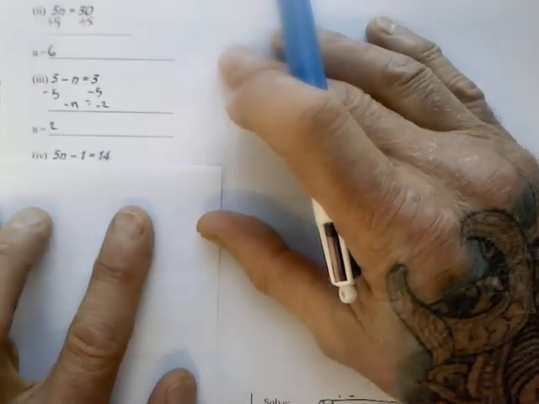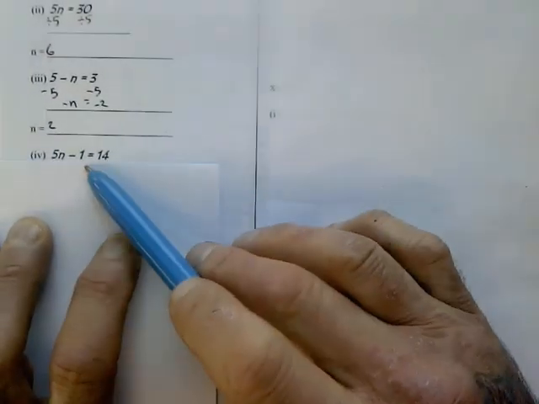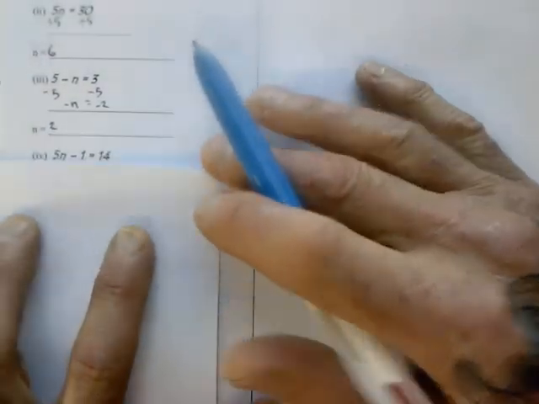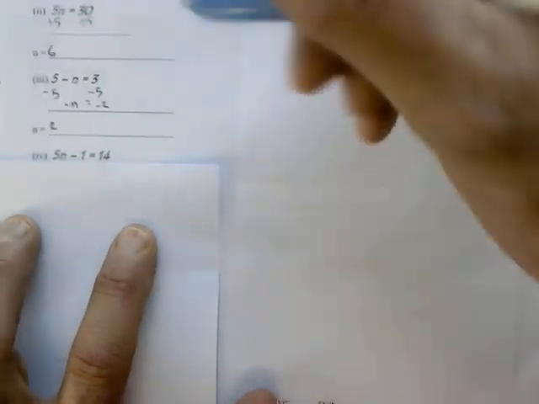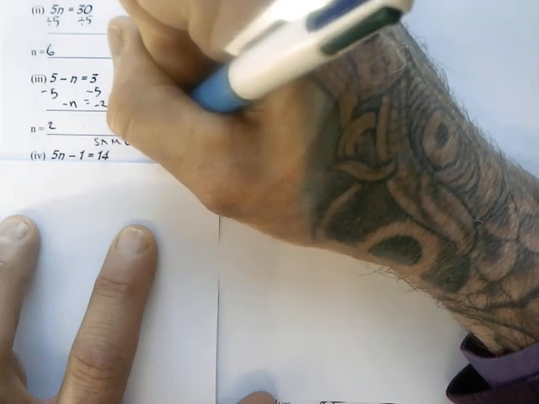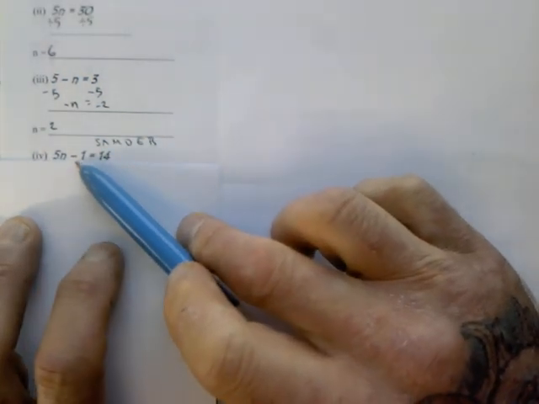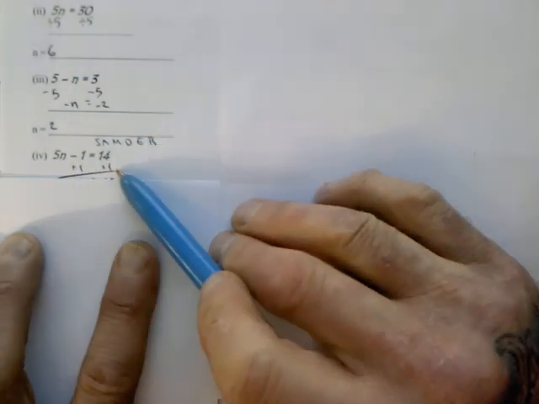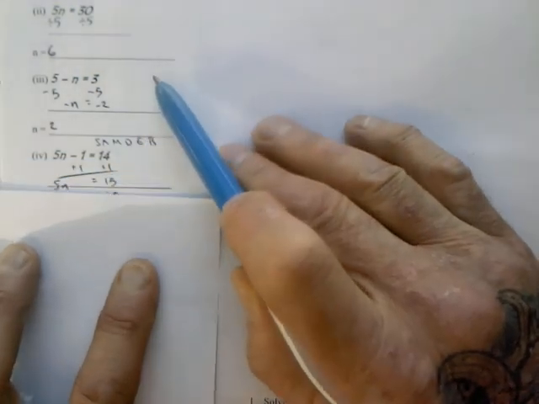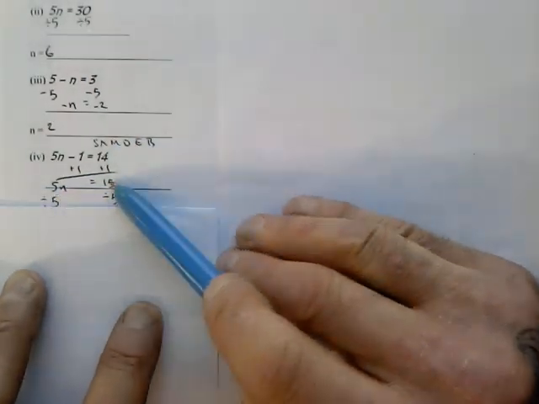Now we've got a two-step equation for the next one. 5n minus 1 being 14. We want to get the n by itself, so we're going to be using our SAMDEB to get the variable by itself. Is there any subtraction in the way? Yes, there is. The inverse of a minus 1 would be plus 1 to both sides. 14 plus 1 gives us 15. 5n is 15. Now we divide by 5, and we get n is 3.